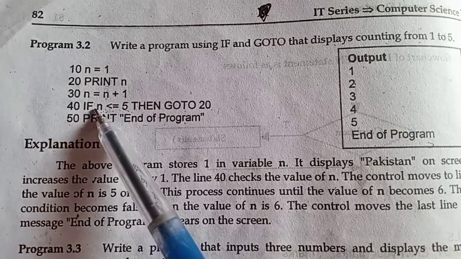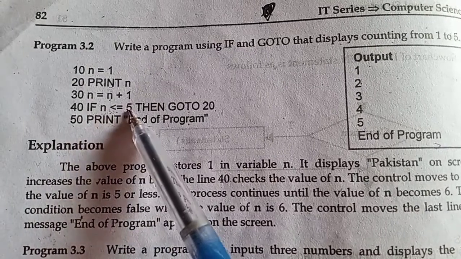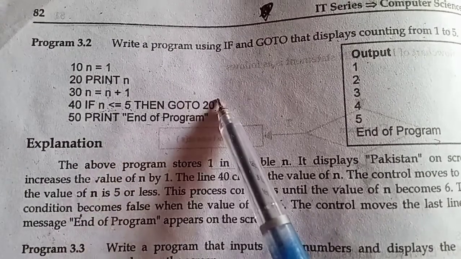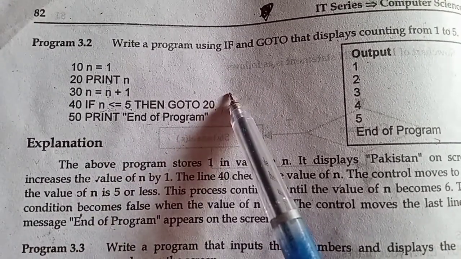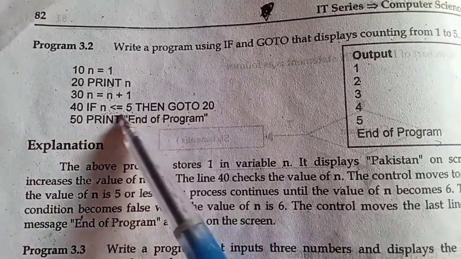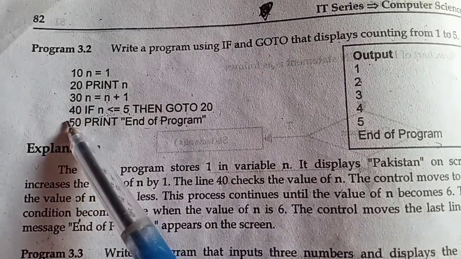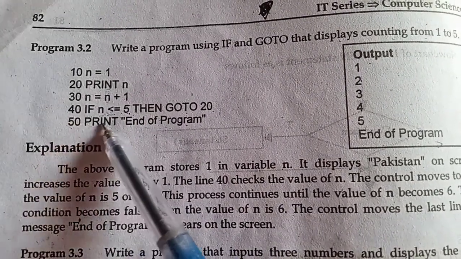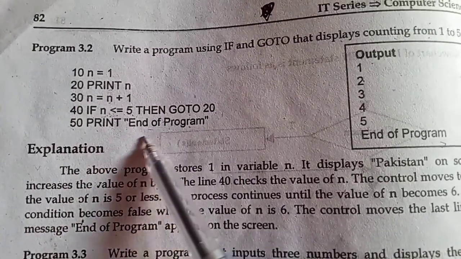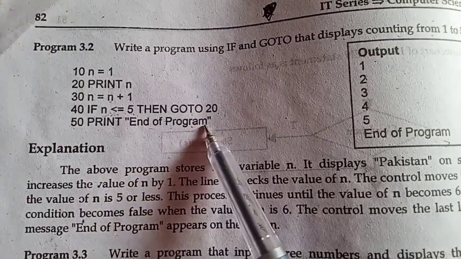In line 40, we apply the if condition as if n is less than or equal to 5, then go to line 20. This process continues until the value of n becomes 6. This condition becomes false when the value of n is 6. So control moves to line number 50 and then the print statement displays the message "End of program" on the screen. So in this way, the program will end easily.